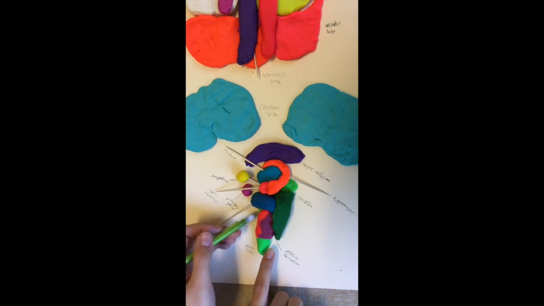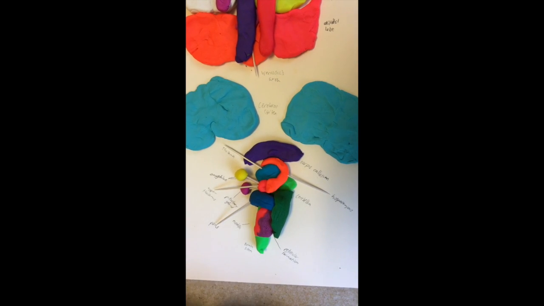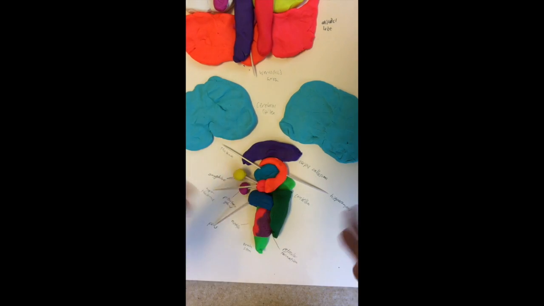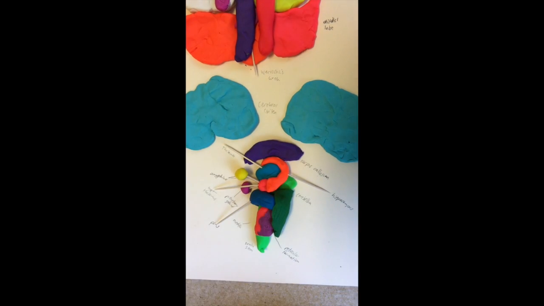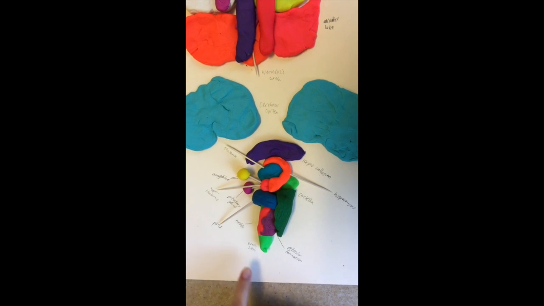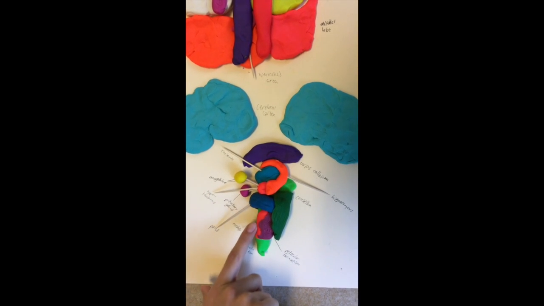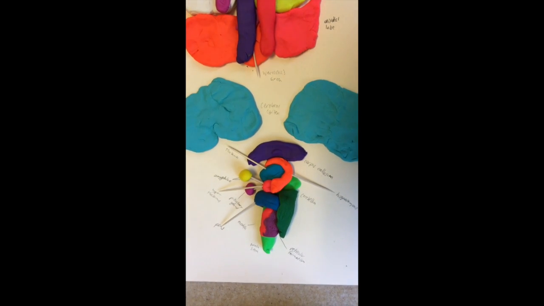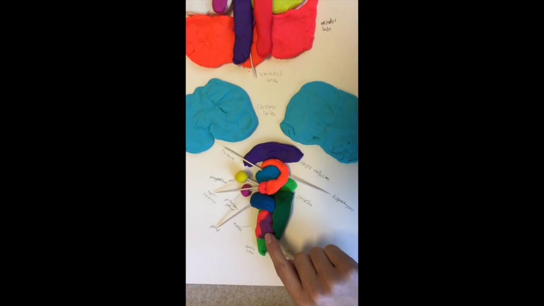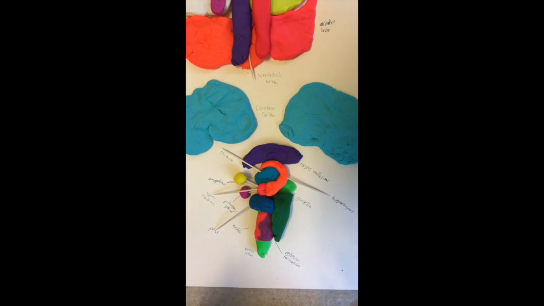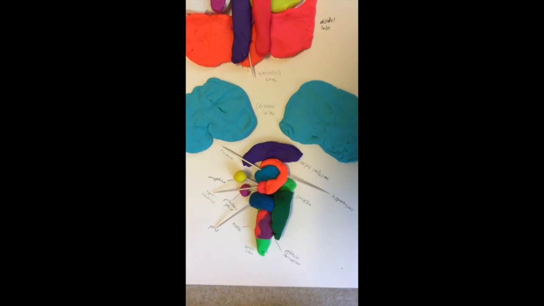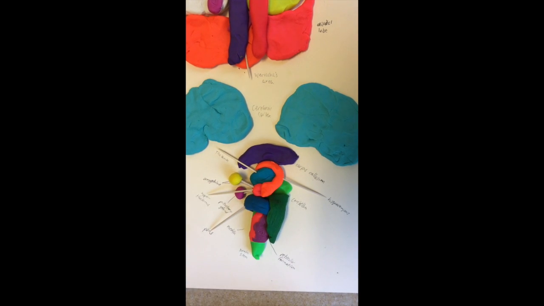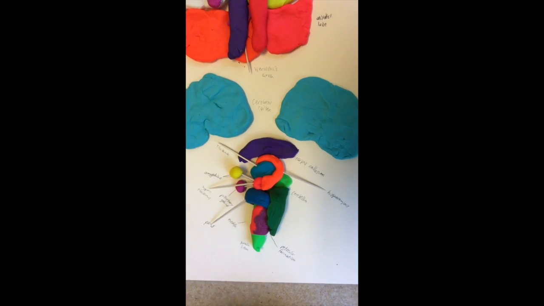Next we go to the brainstem, which is right along here, and it helps flow the messages to and from the brain to the body, and both ways. And then we have the medulla oblongata, and this regulates breathing and heart rate. And next we have the reticular formation that controls sleep and consciousness, and along with that the pons right here. It also helps control sleep and dreaming as well.